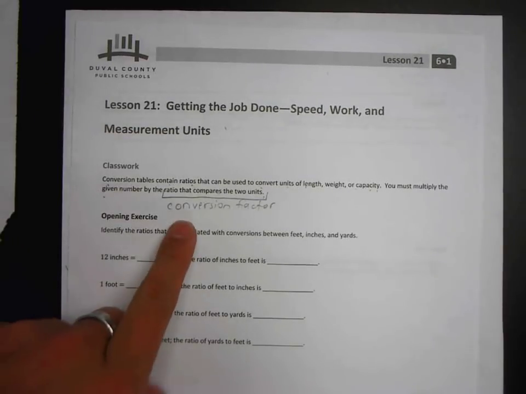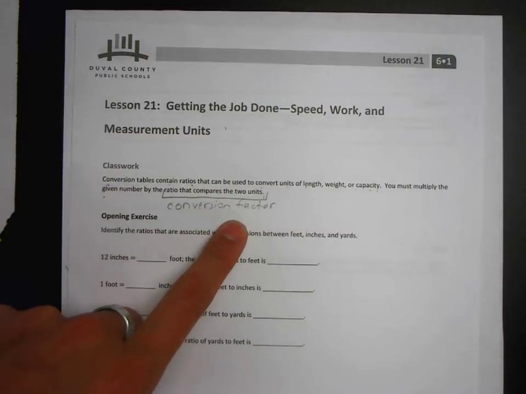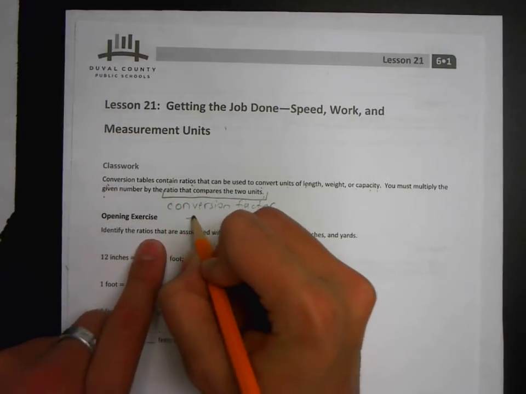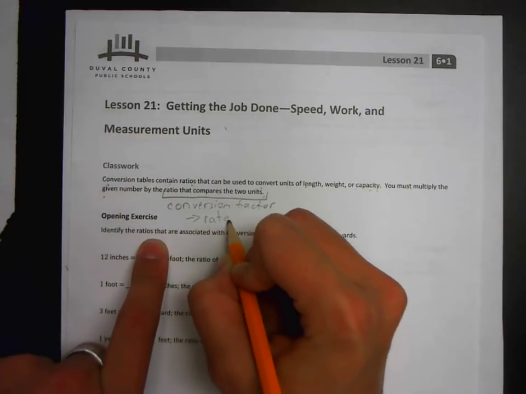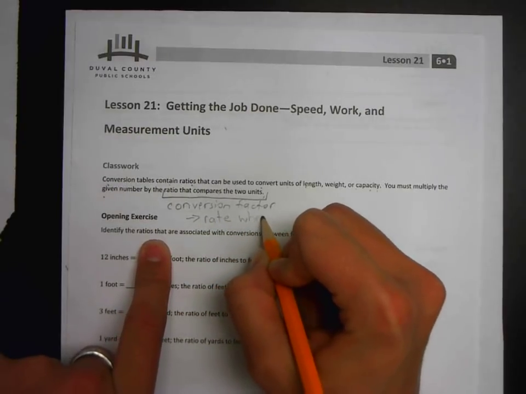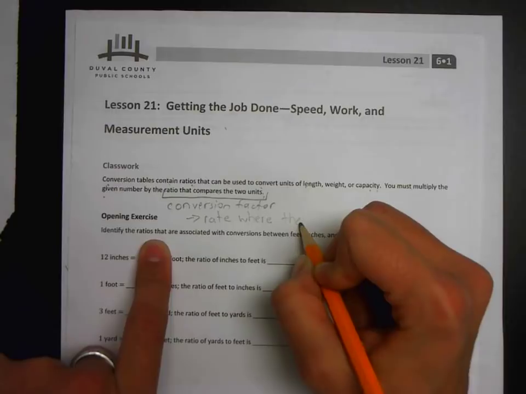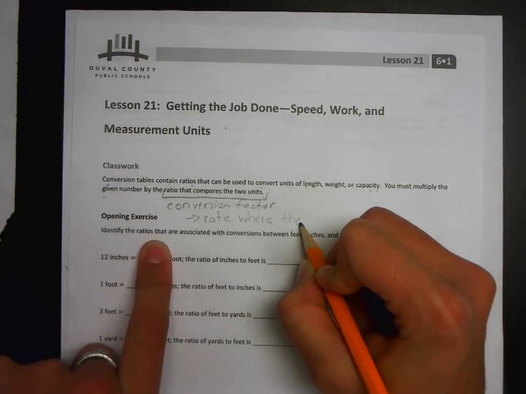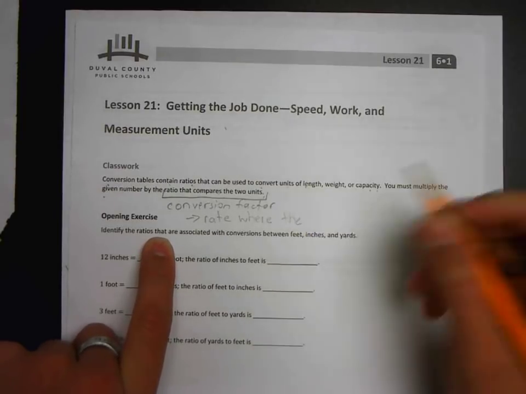So make sure that the ratio that compares the two units is our conversion factor. Our conversion factor is also a rate, and we want the rate where the units you want to find is on top, which is our numerator, so make sure you write this down.